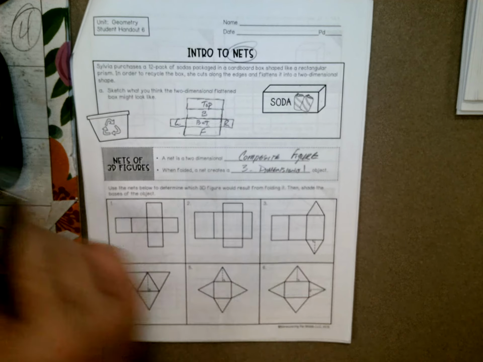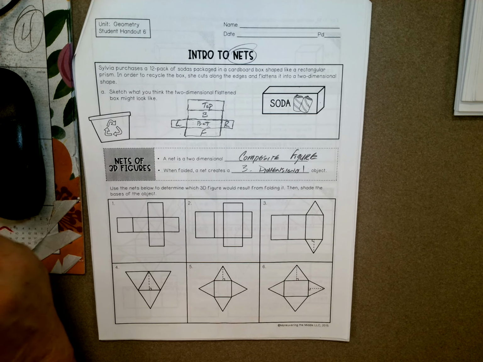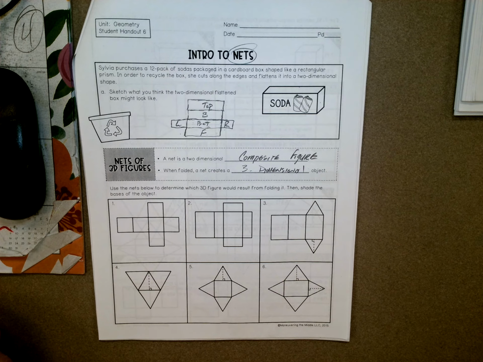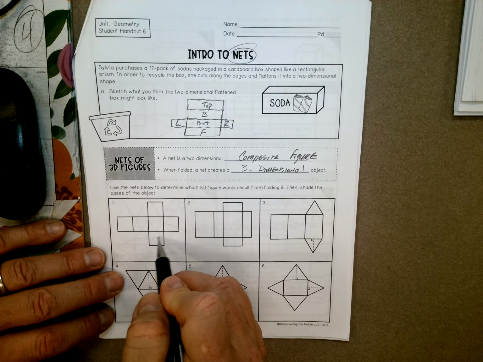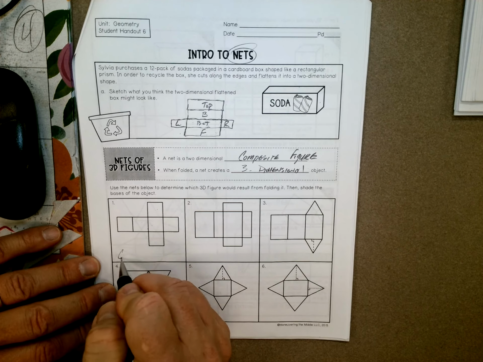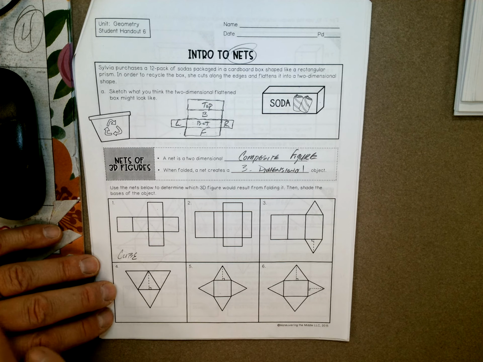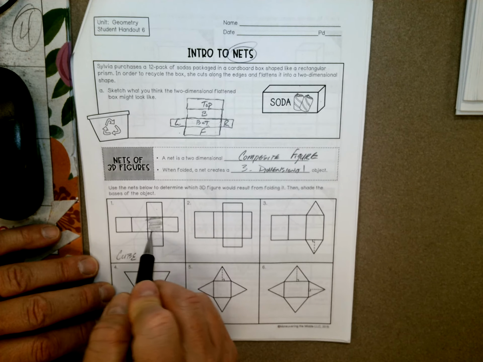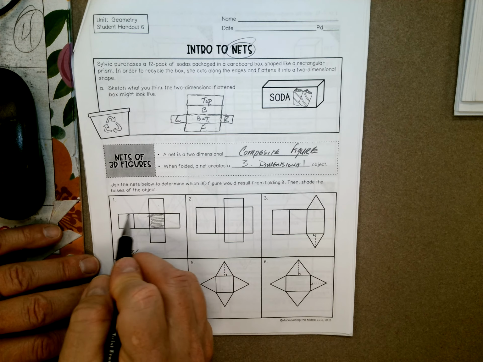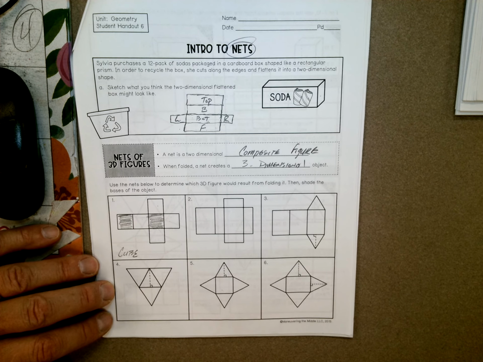Use the nets below to determine which figure would result from folding it. Then shade the bases of the object. Okay. So when I look at this, it looks to be squares, and squares have all sides equal. So when we fold this up, this would be a cube. When we look at the bases, the base is what it sits on, and on a cube, it could be really any of these, but that would be a base, and that would be a base. This would be the bottom, this would be the top.